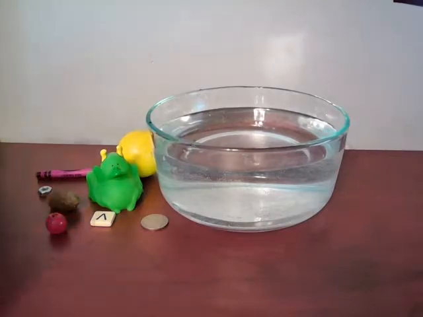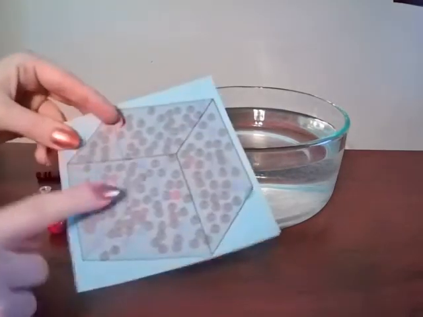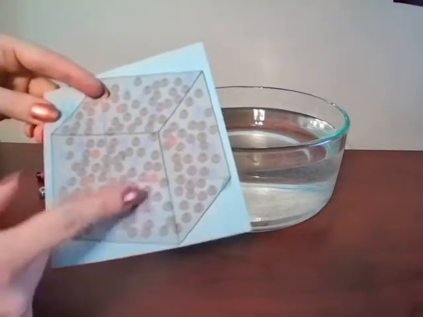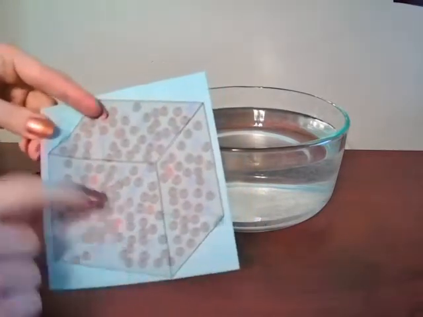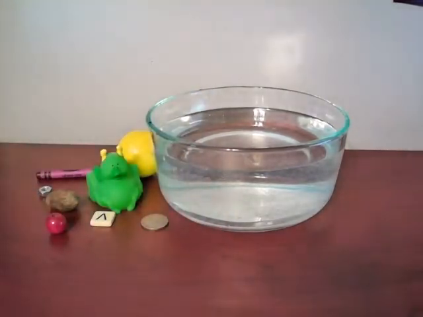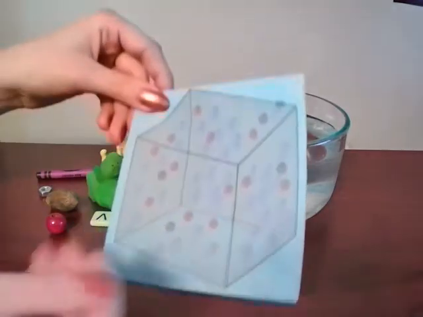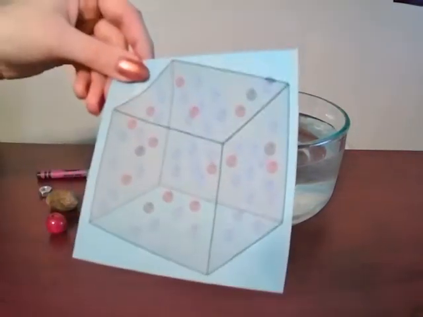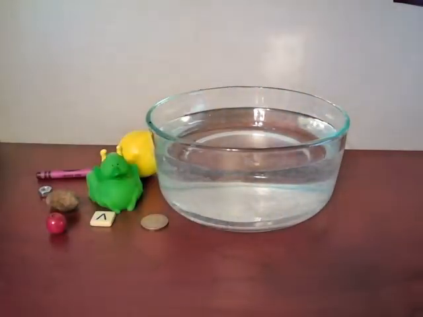What it means to be dense is every item is made up of molecules. Now, if an item is dense, these molecules are super tight together. They are packed in a very tight space, and that item will sink. Now, if an item has fewer molecules, or the molecules are less dense, they're farther apart, then they will float to the top. So that's what makes things sink or float.